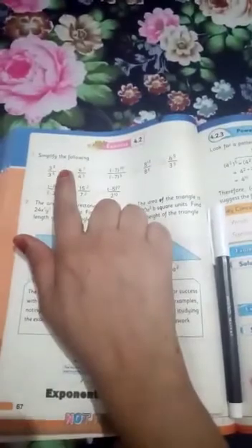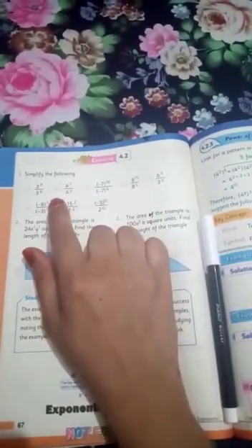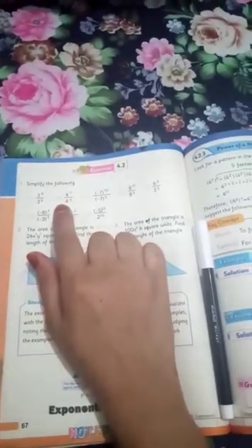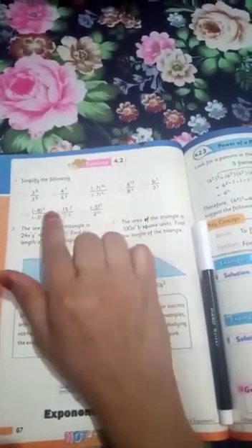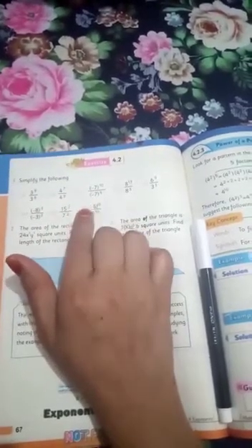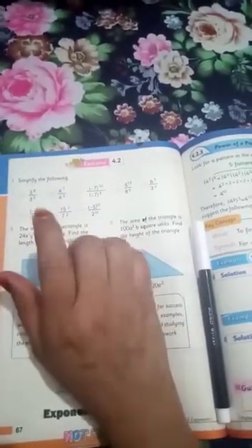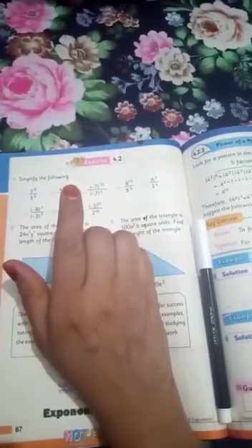Now today our topic is exercise 4.2, page 67. Question number 1 is simplify the following. Now dear students, in this exercise we will use quotient law because the question is given in division form. Let's see. The question is given in fraction form. That's why we will use the quotient law of exponents.